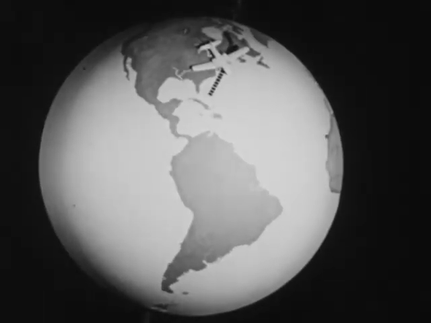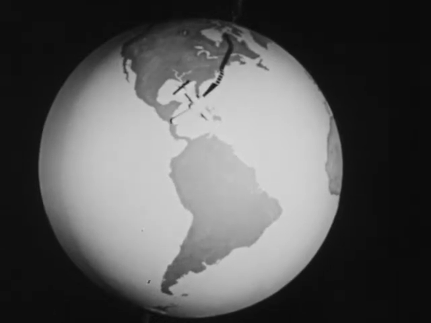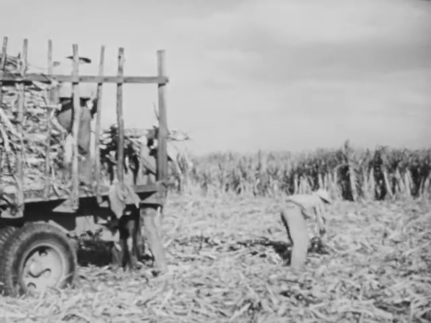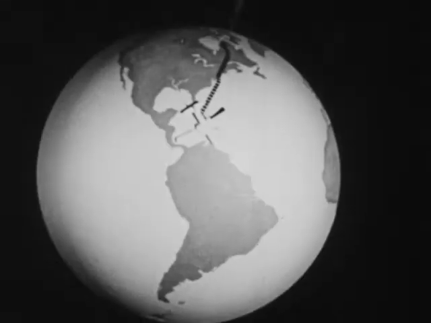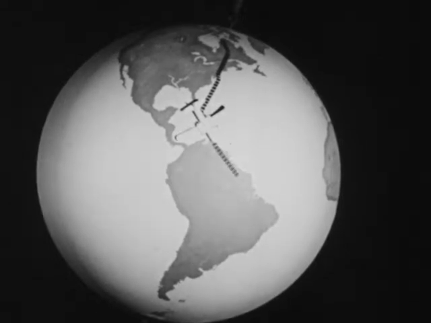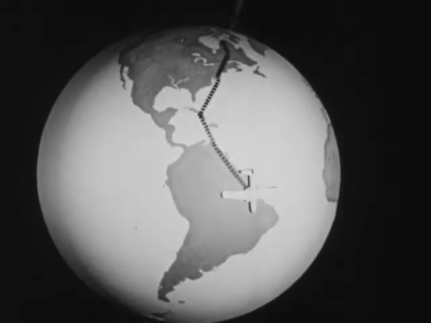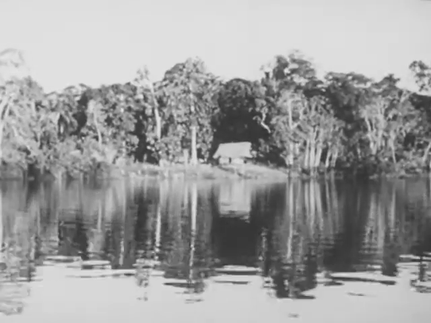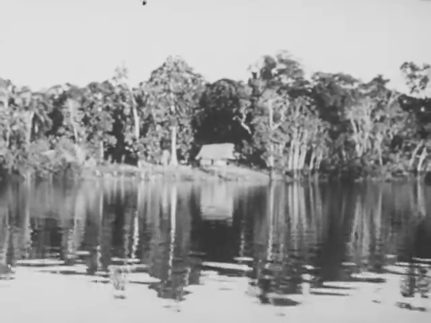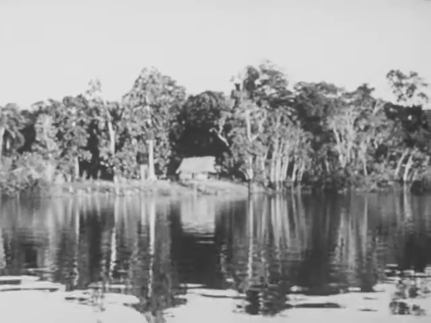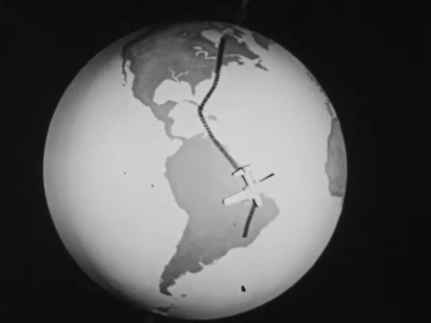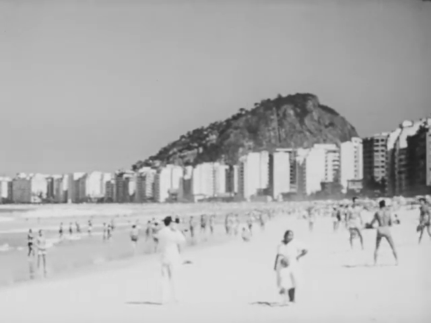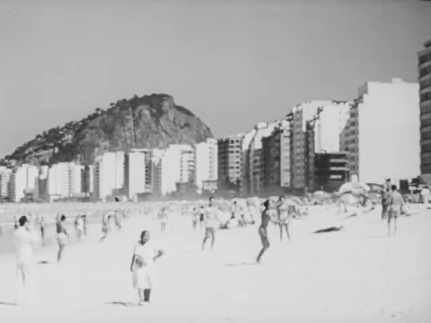From New York, we hurry farther south. In Cuba, it is very warm, and the workers are harvesting sugarcane. Still farther south, along the Amazon River in Brazil, we find a hot, steaming jungle. It seems the farther south we go, the warmer it gets. What will happen if we go farther? Our next stop is in southern Brazil. Why, it is not so hot here. It's warm and sunny, but there's a pleasant breeze.